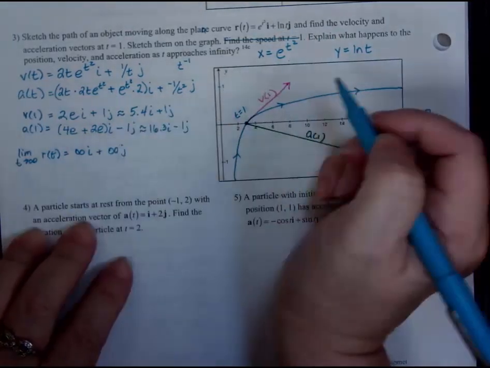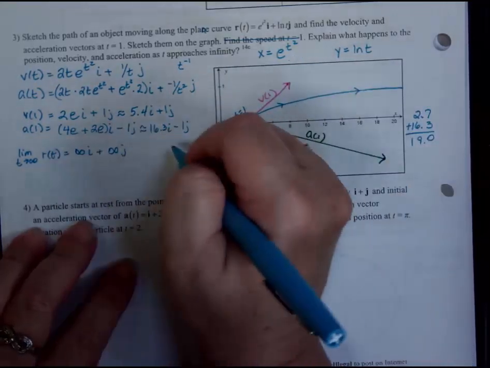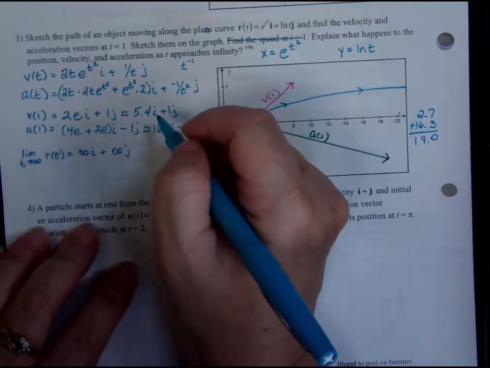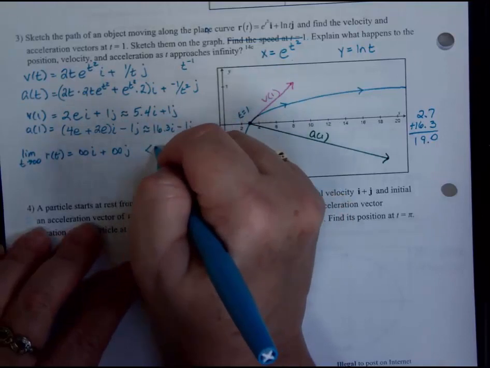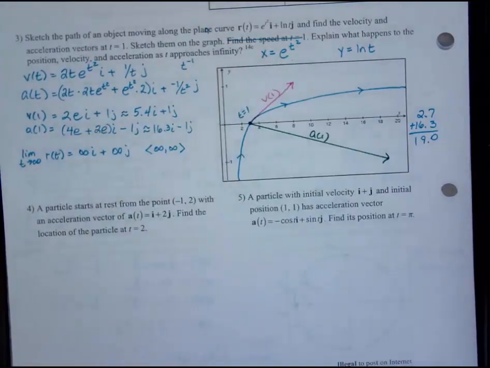So it's just basically going up and up as far as that is concerned, which you can write as infinity, comma, infinity in component form, which is kind of strange. But basically what that's saying is you go out to infinity, it's just going to keep going up and it's going to keep going right. That's what it says.